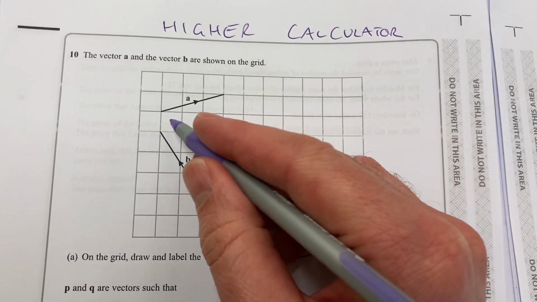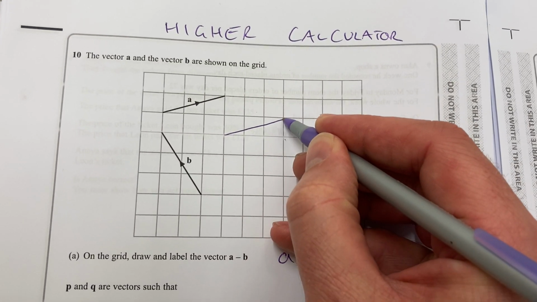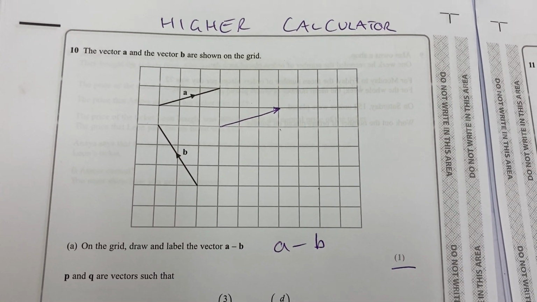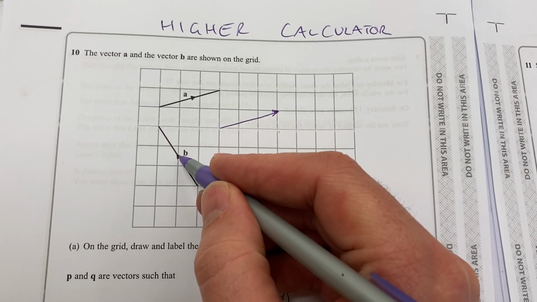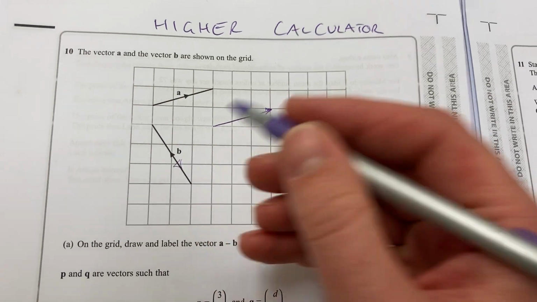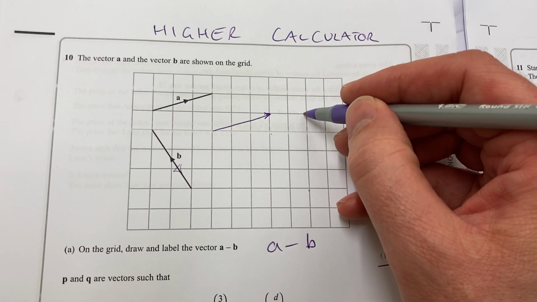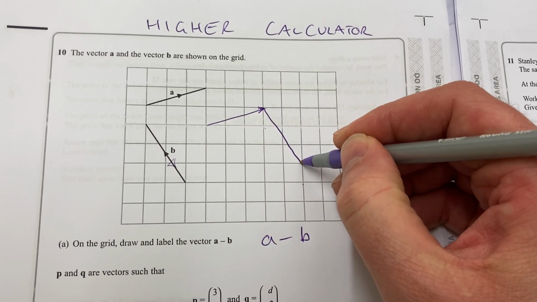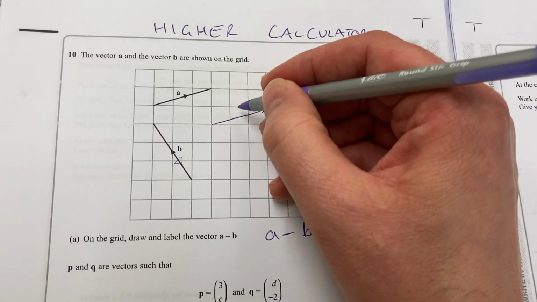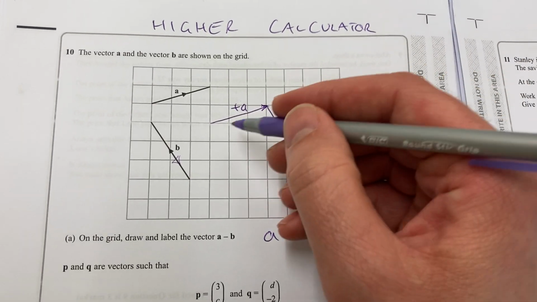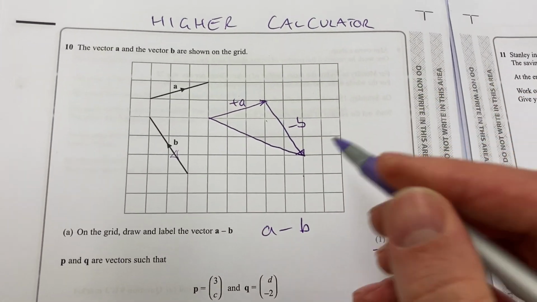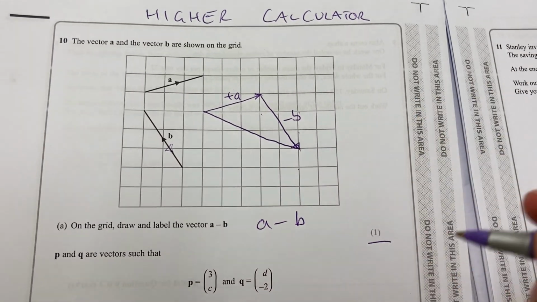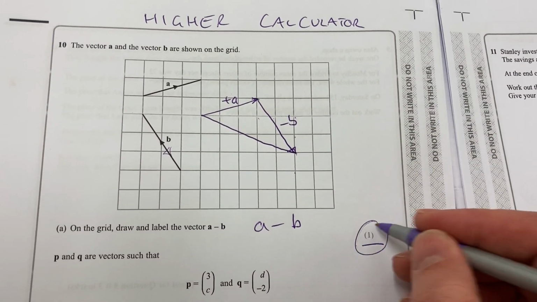If A goes across 3 and up 1, and B goes in the opposite direction, then minus that must now go downwards. So now I'm going to go down 2, across 2 and down 3, and end up there. So that's minus B. That's positive A, and that's minus B. So what is that new vector? The new vector has gone across 1, 2, 3, 4, 5, and down 2. So that's one mark there.